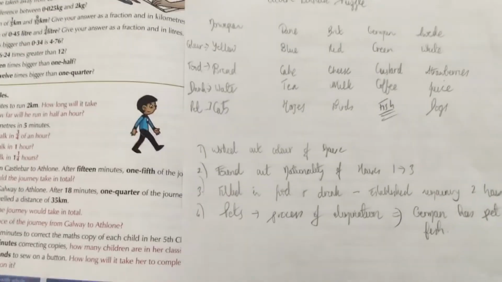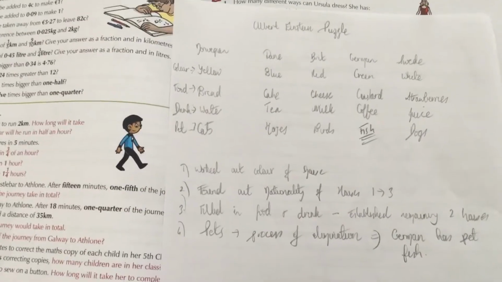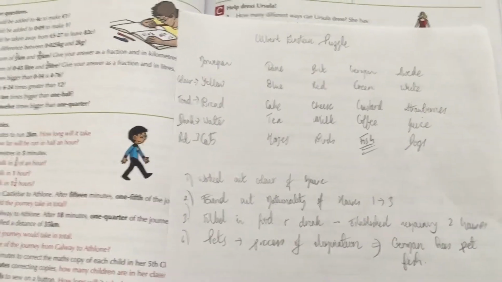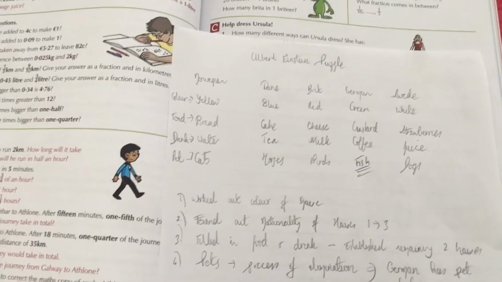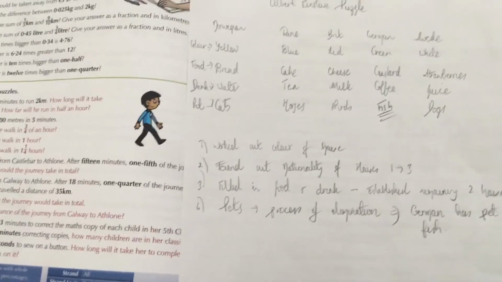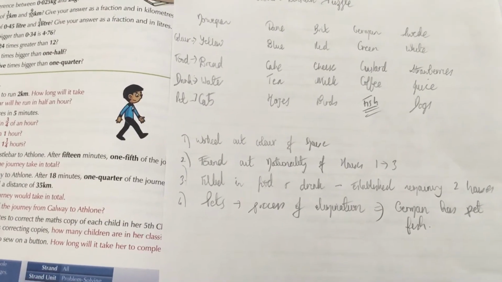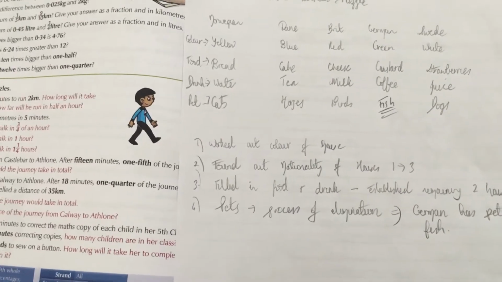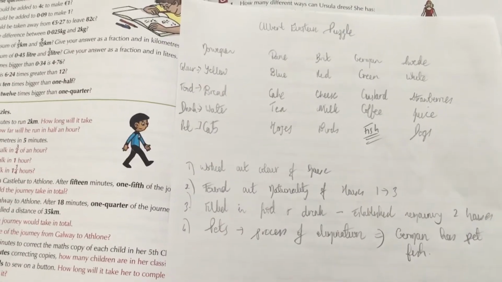And then, guys, I found the nationality of the houses. I said 1 to 3 first. Then I filled in the food and drink, which I connected up. And I found out that the strawberries and juice belonged to the Swede. And then the pets was really a process of elimination, because the horses were next to the person who drank water and so forth. Guys, it's basically just reading the information and doing the connections.